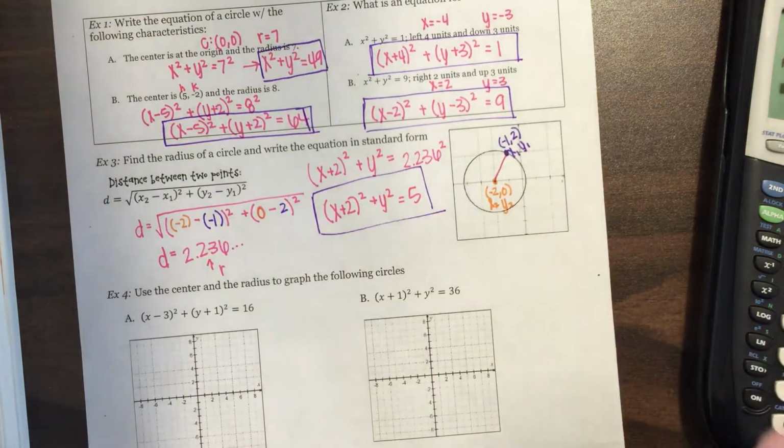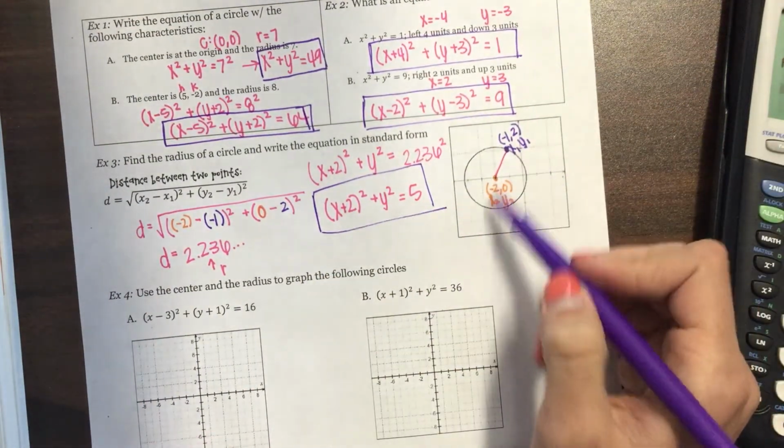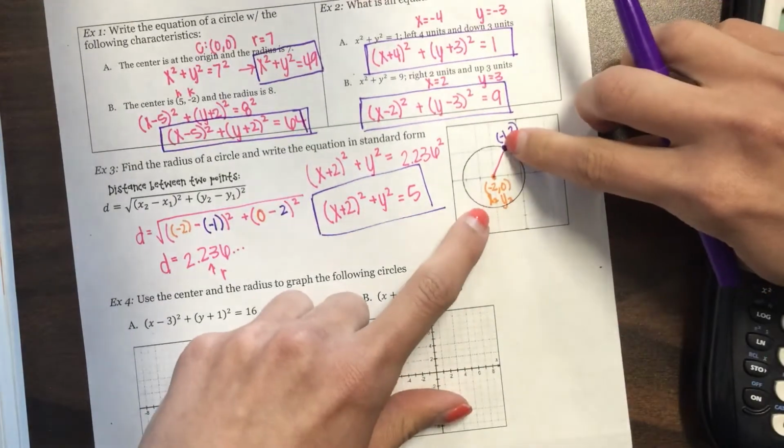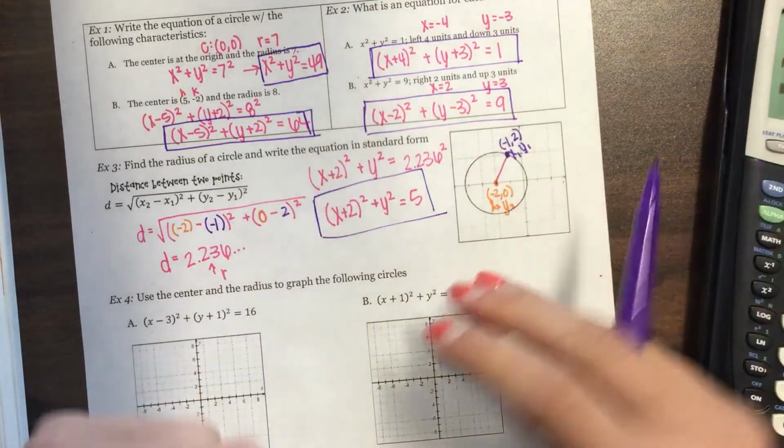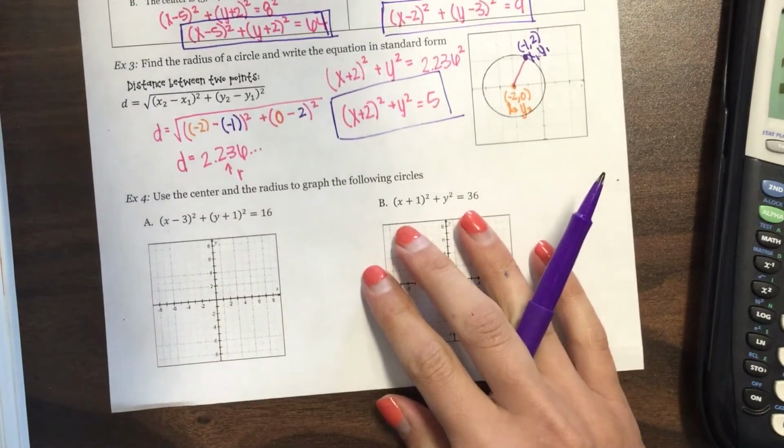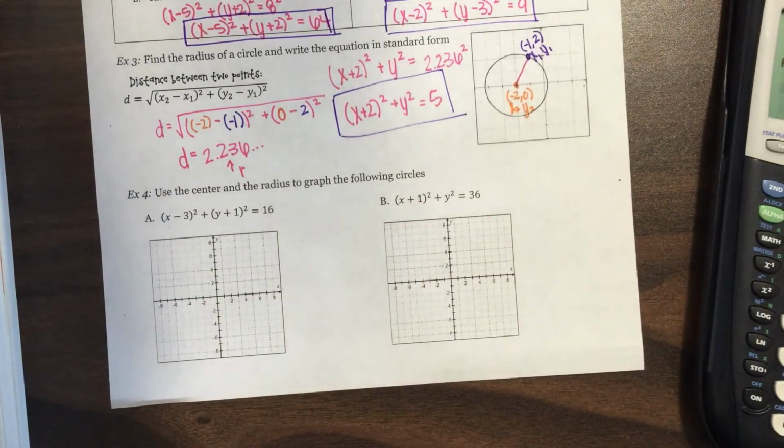Just remember, if you're given 2 points, like say you had to find the diameter of this, given 2 points on the outside, you could find the diameter and then half it to get the radius. Okay? So now let's do these last 2 examples.